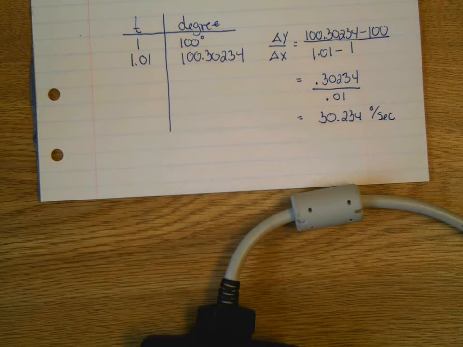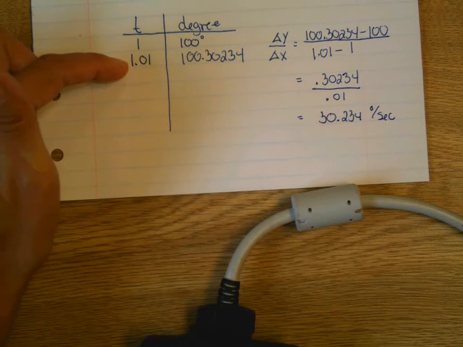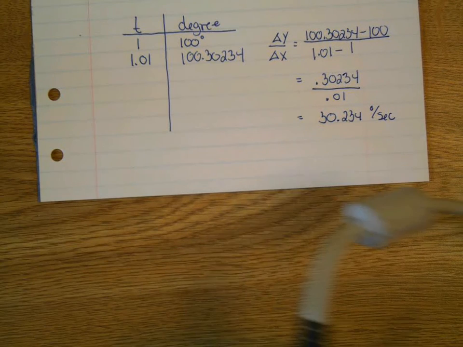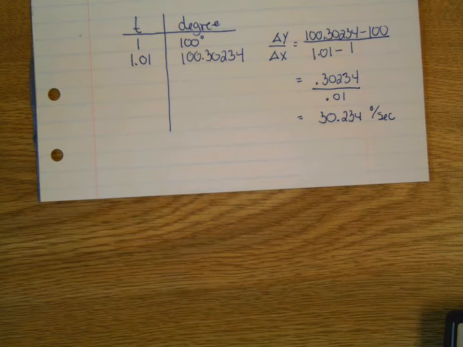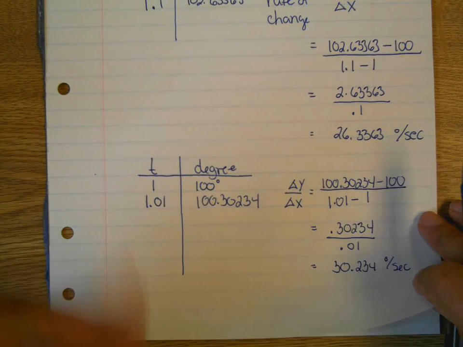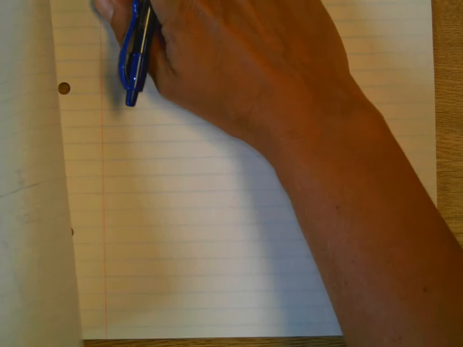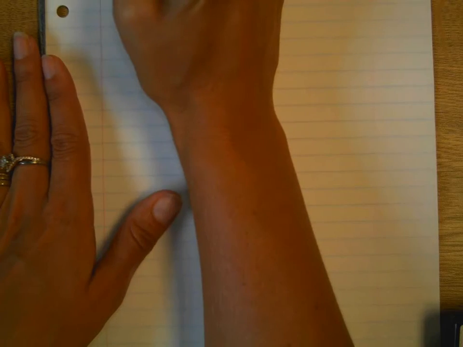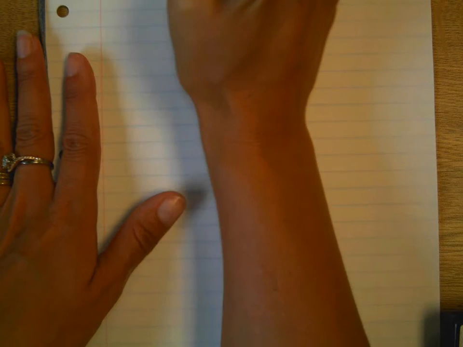How can I get more accurate than that? Well, pick your second number even closer to 1. We're going to do this 2 more times. And this time, instead of doing them separately, I'll put them all in one table so you can see what happens to that rate of change. Time and degree.